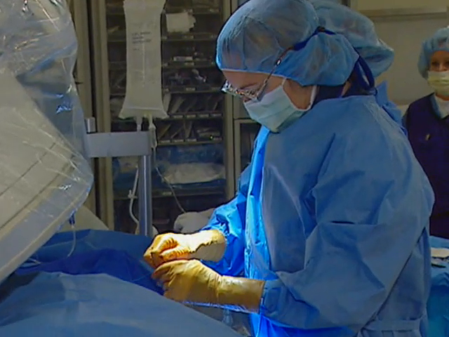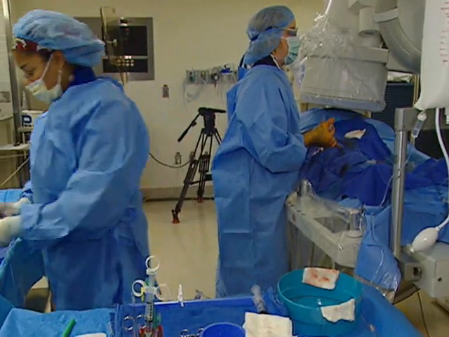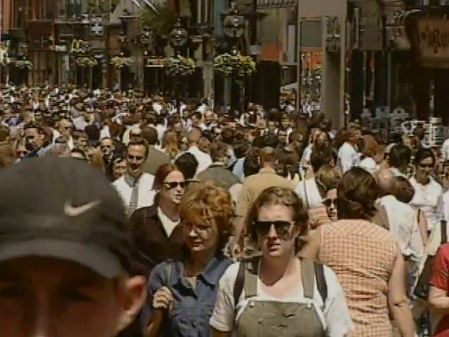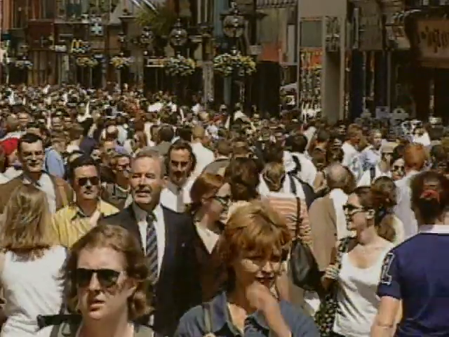Over time, the lack of nourishing blood causes the fibroids to shrink, resulting in a dramatic reduction of common fibroid symptoms. UFE is not recommended for women who are pregnant or who wish to get pregnant.